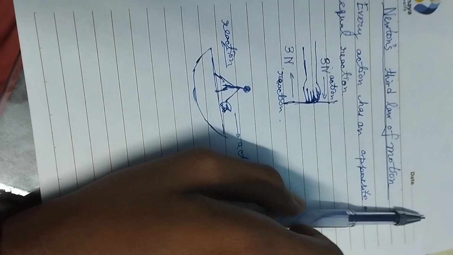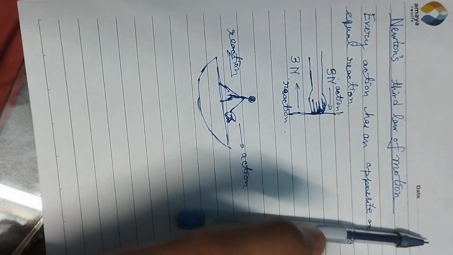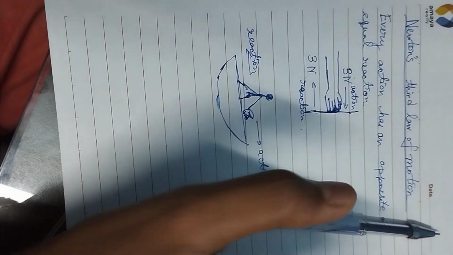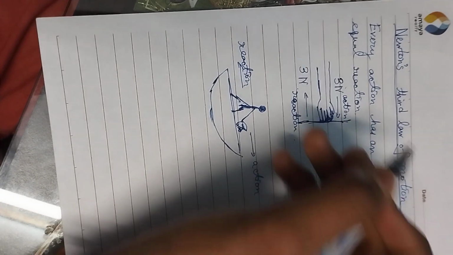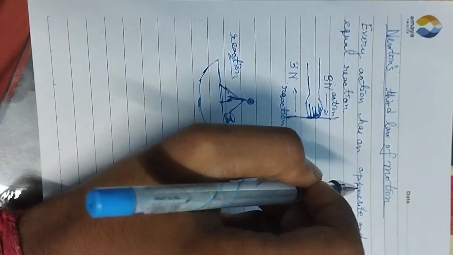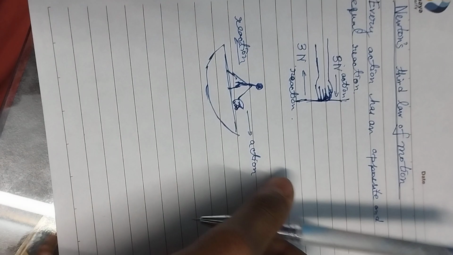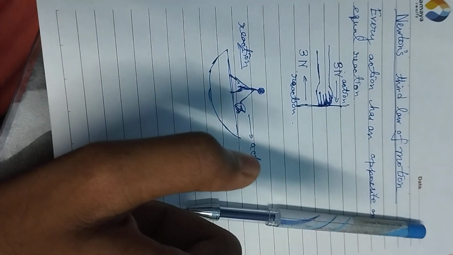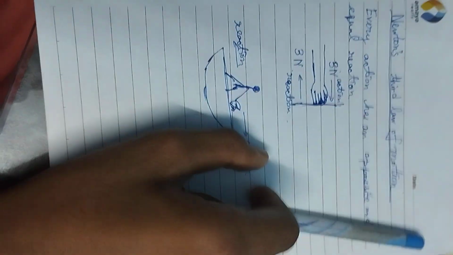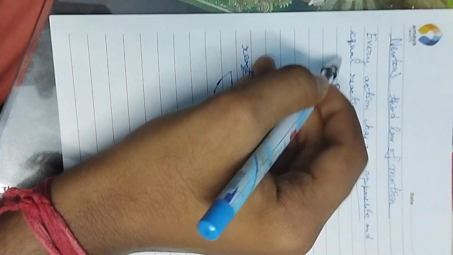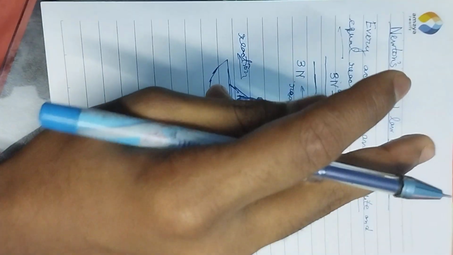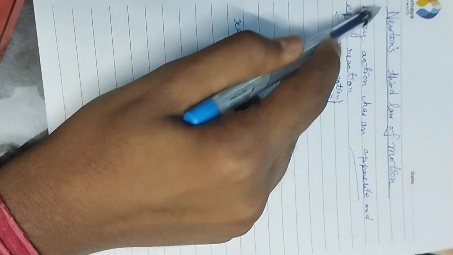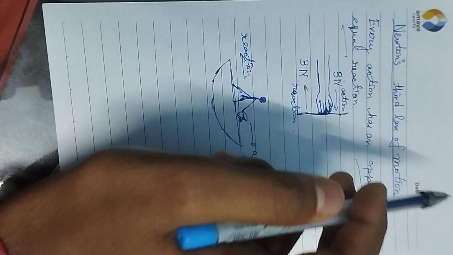Maybe it cannot be understood or felt, but it has happened. So every action has an opposite and equal reaction. It is absolutely opposite and also an equal reaction. These two conditions have to be fulfilled, so that stands for Newton's third law of motion.